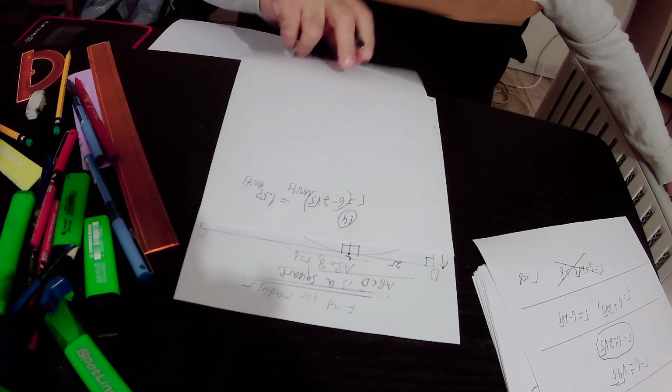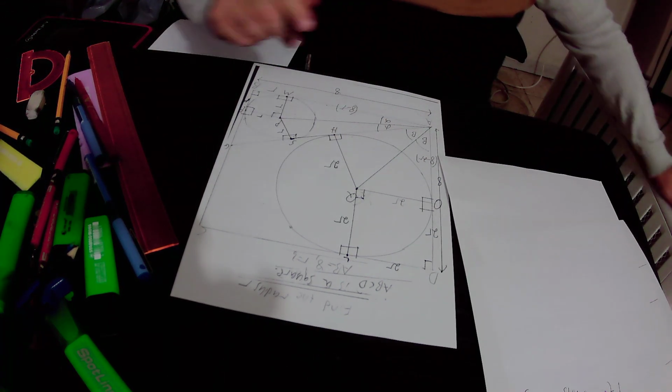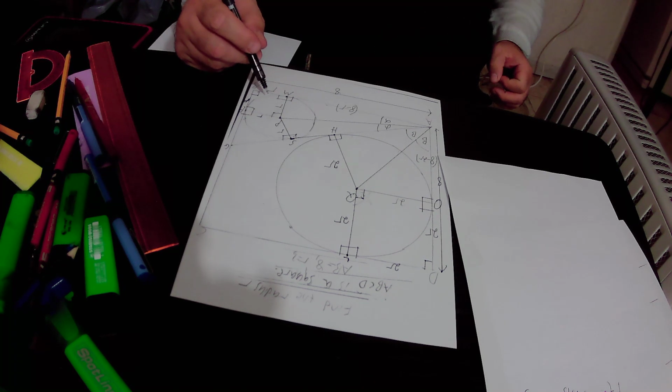Okay, so we actually found out that the radius of this small circle equals 6 minus 2 times root 5 units, or in terms of numbers, 1.53 units.